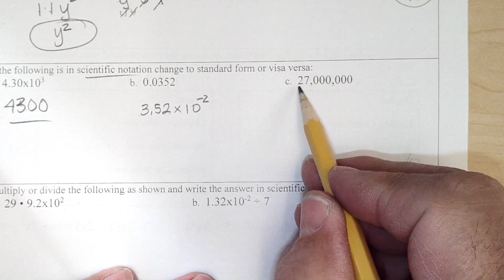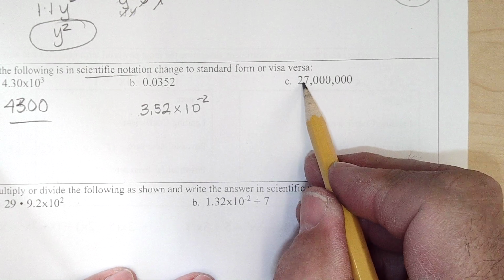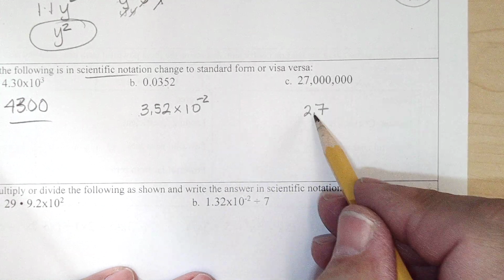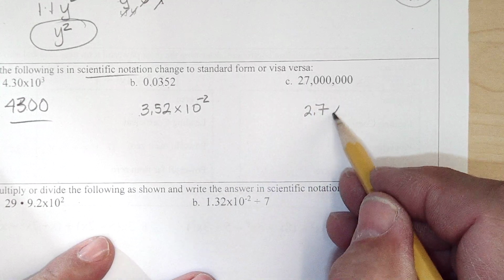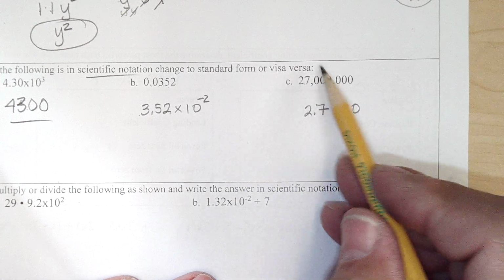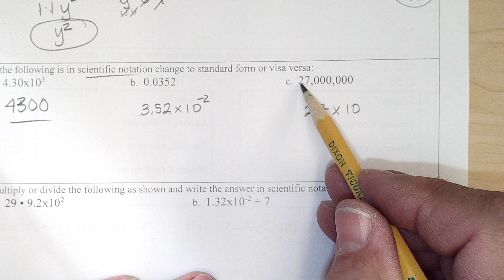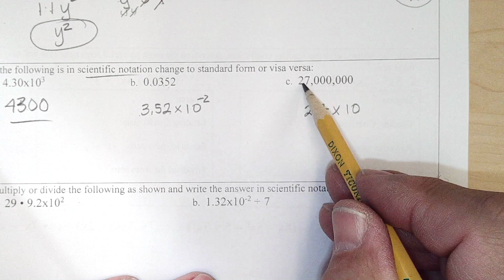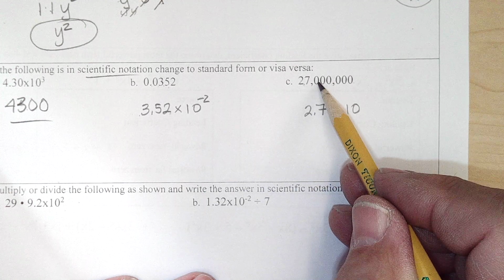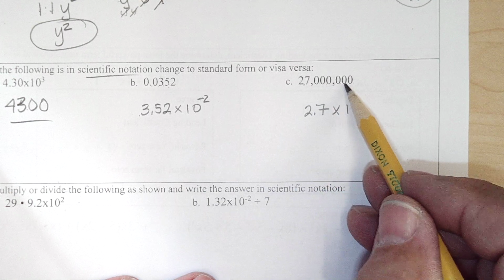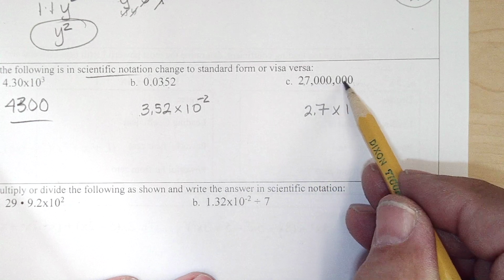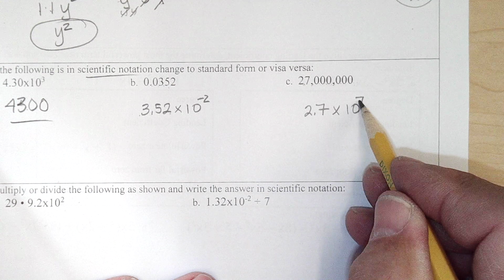Now, putting the decimal after the first non-zero digit would be 2.7. But 2.7 is way smaller than that, so I'm going to have to multiply by 10 a positive number of times. So I'm writing it here, but I want it clear over here. So if I multiply by 10, it becomes 27, 270, so I have to multiply by 10 once, twice, 3, 4, 5, 6, 7 times.